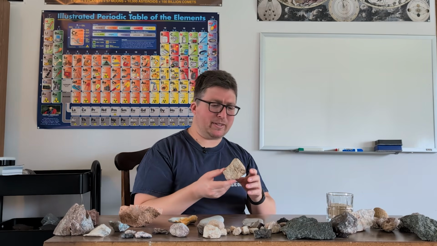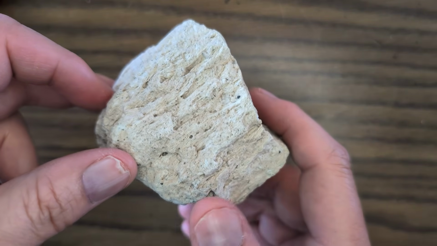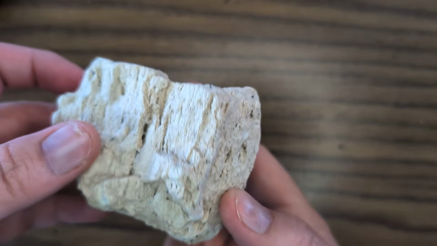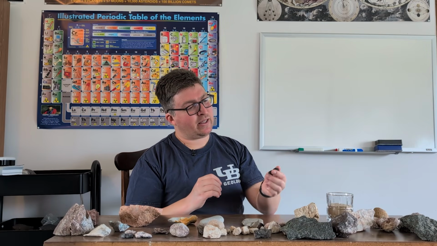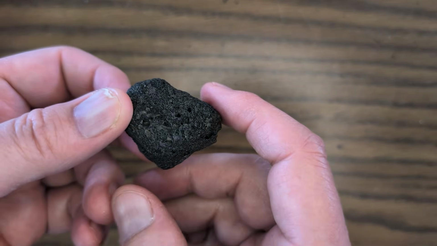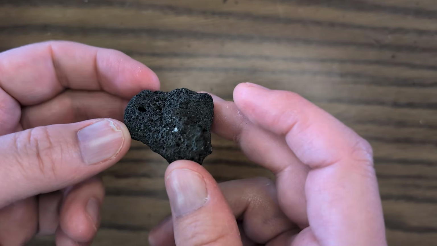This is a piece of pumice. This is incredibly light. It has a lot of pore space, but those pores tend to be all separated by very impermeable layers. Here's a piece of scoria on the other hand, and scoria tends to have a lot of pore space. This is a similar density, a little bit more dense, but not much more dense than the pumice.